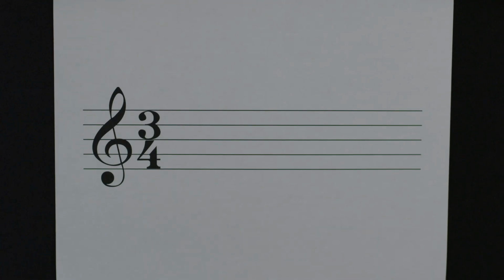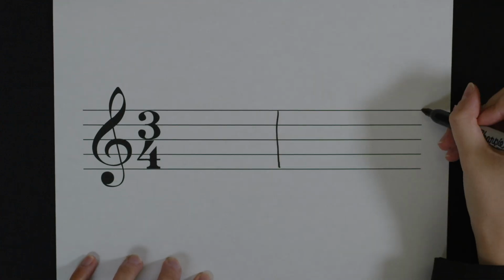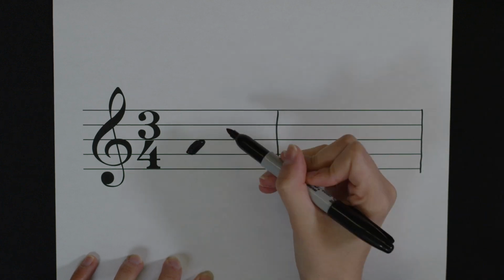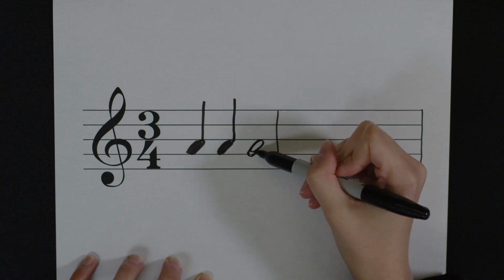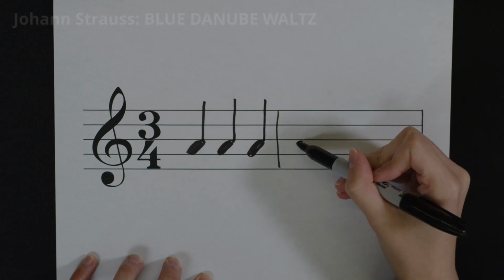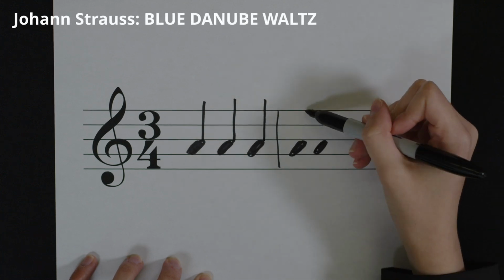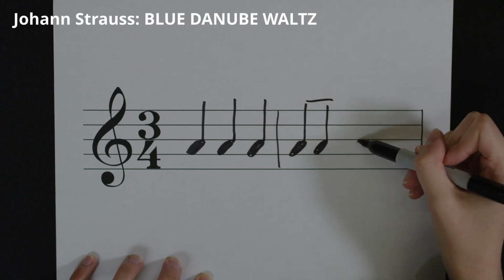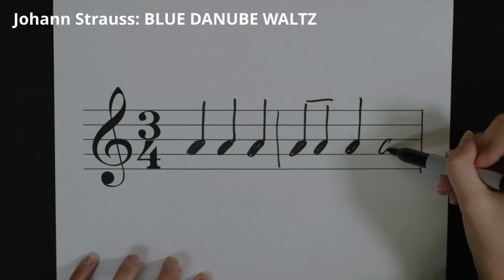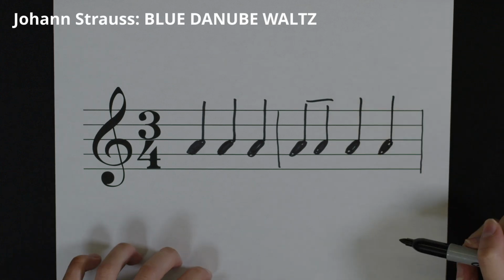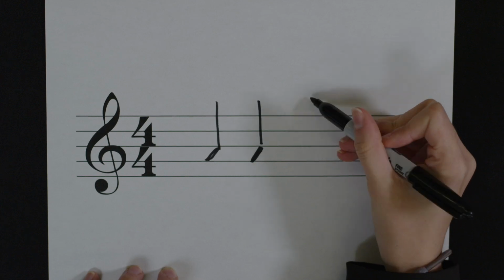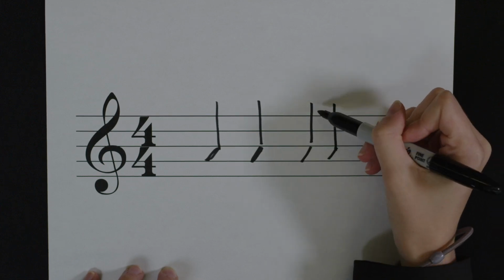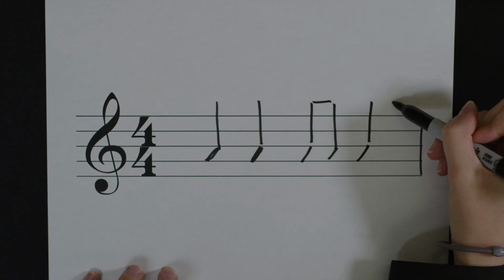So 3/4 time means 3 beats in a measure, each 1/4 long. Now that's usually waltz time. I bet Johann Strauss's Blue Danube Waltz is the first one that comes to mind, and I apologize for planting that earworm in your ear. And 4/4 time means 4 beats in a measure, each 1/4 long. It's called common time. It is very common.